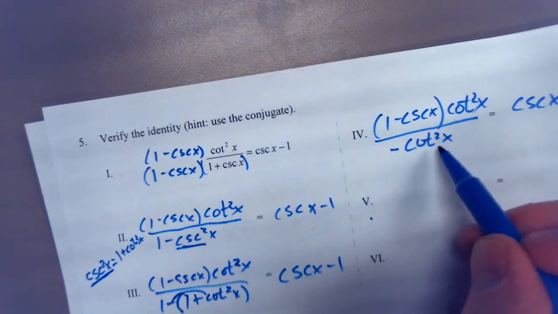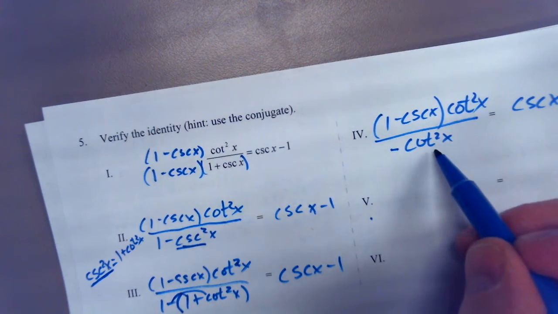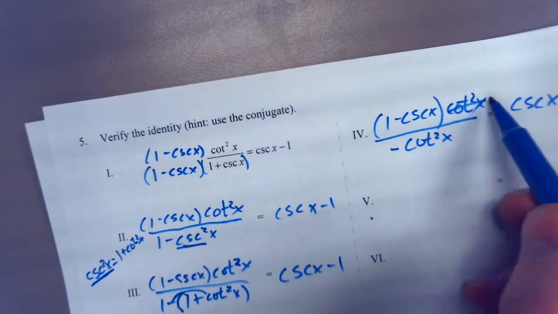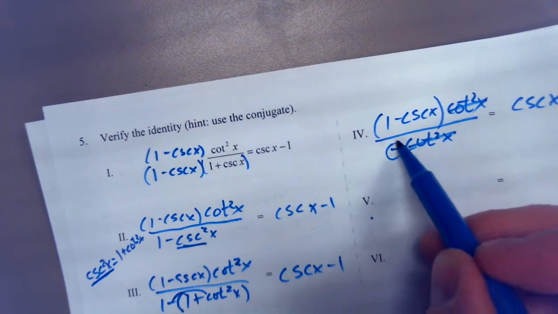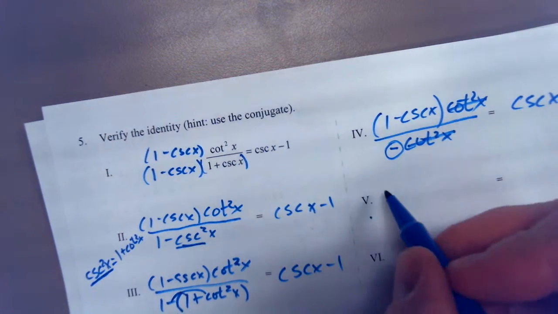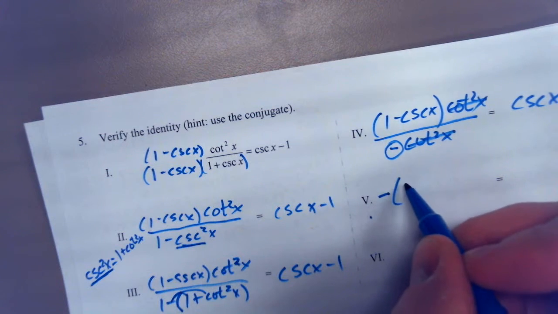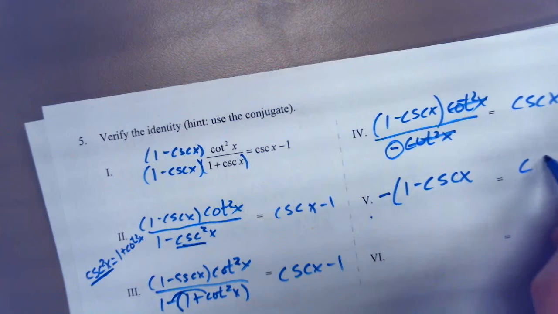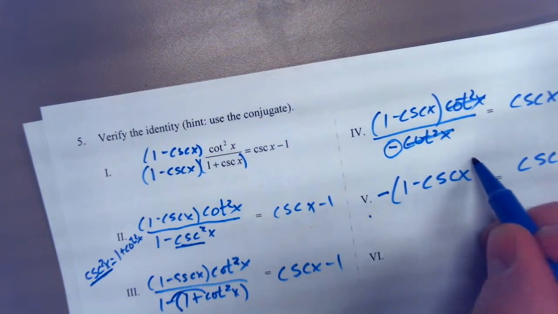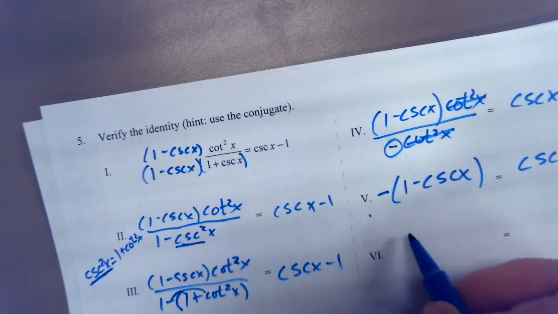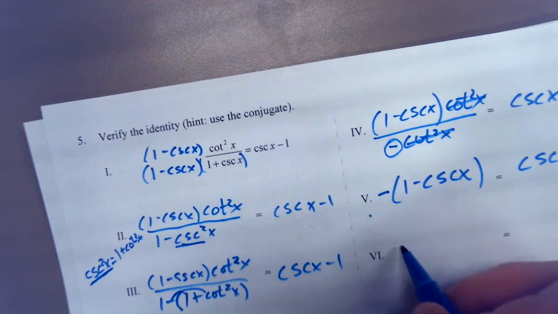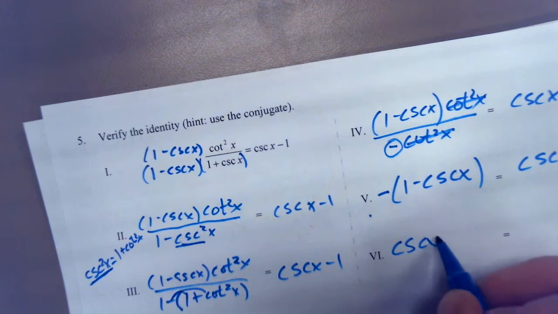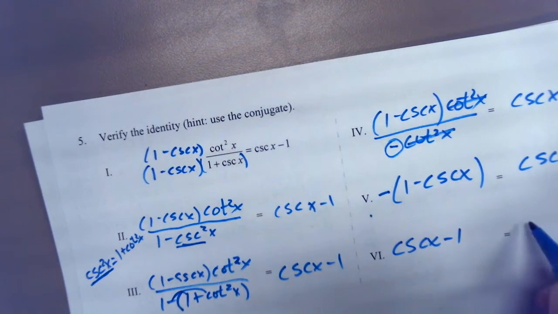Then if I have a cotan on top, cotan squared on the bottom, I'm going to cross those out. And notice that my negative is left over. So I'm going to have negative 1 minus the cosecant. And if I distribute, and change the order, I get the positive cosecant x minus 1, which is what we're supposed to have.